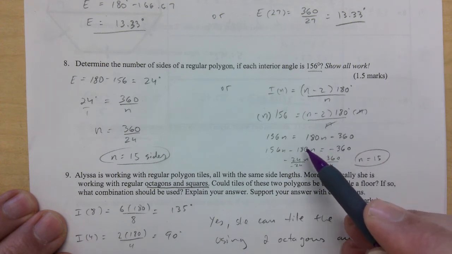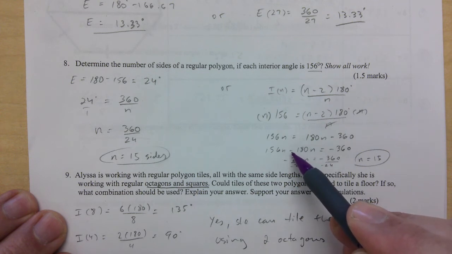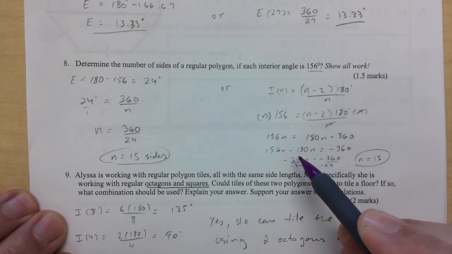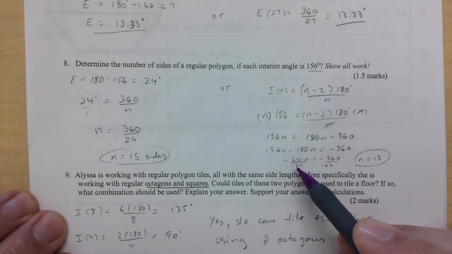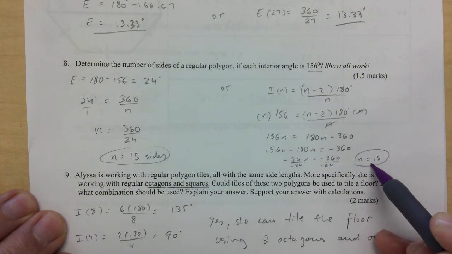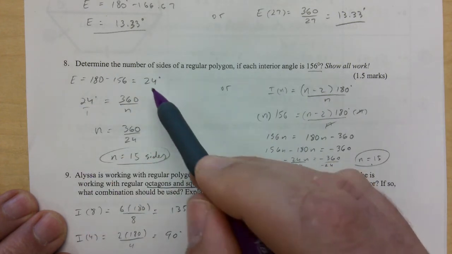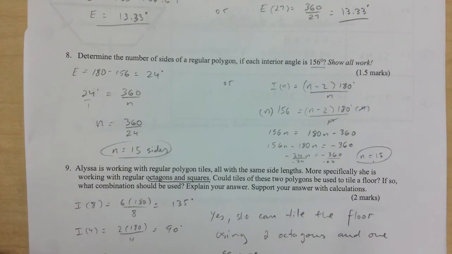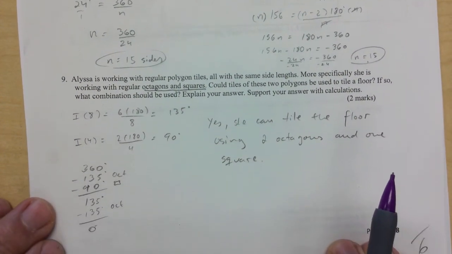Then you bring the 180n over the equal sign, making it subtracting, and you're left with negative 360. This gives you a difference of negative 24. You divide both sides by negative 24, you get 15. Or you do it the easier way, which is also in your notes, right? So 15 sides. Guessing would not have been enough there.